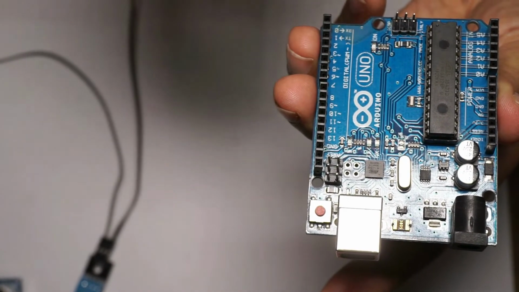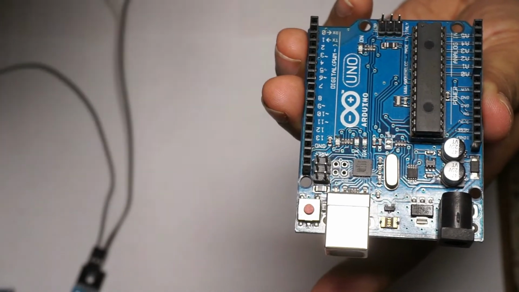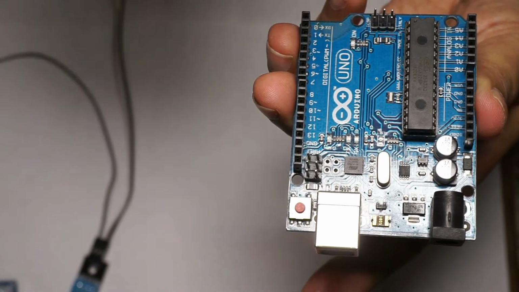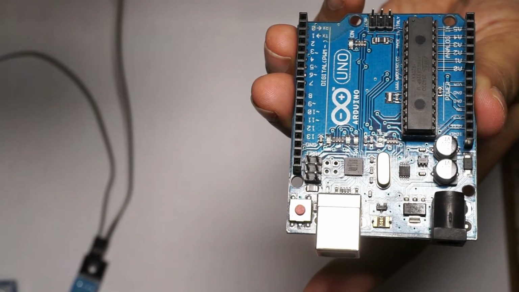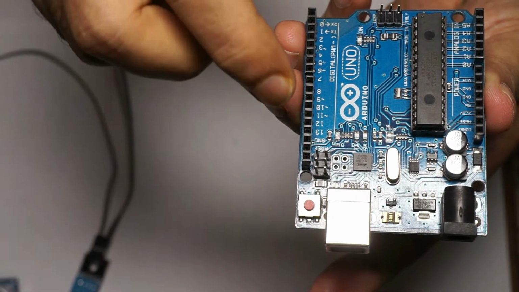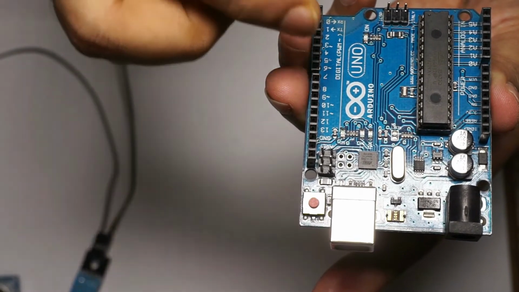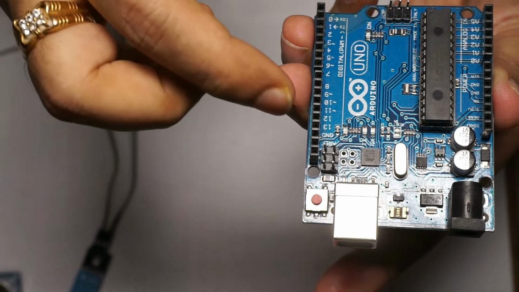Among 14 pins, 6 pins are PWM pins, pulse width modulation pins, where input is digital but output is variable analog voltage. You can see guys, 0 to 13 are digital pins.